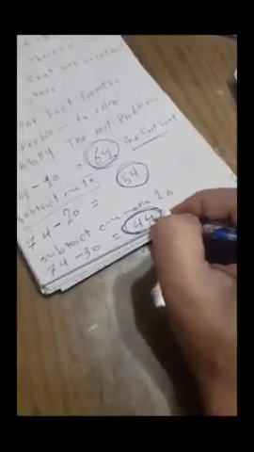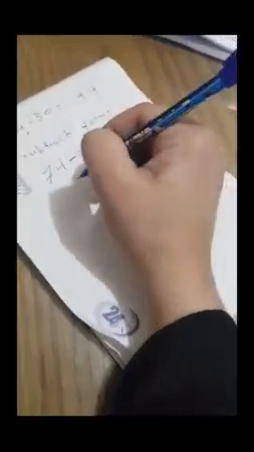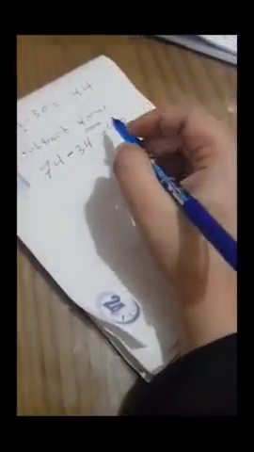Okay, the last one will subtract 4 ones. If I subtract 4 ones from the 44, it will be 40. It will be 74 minus 34. It will be 40. We subtract 4 ones.